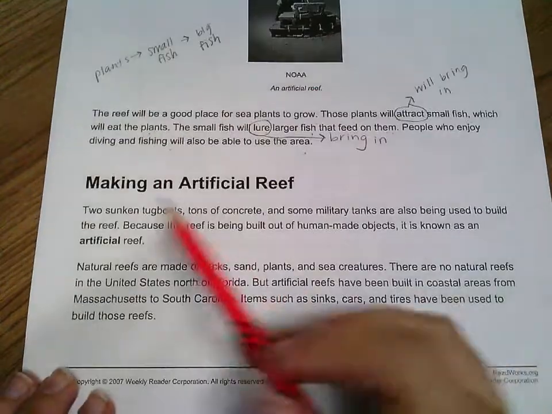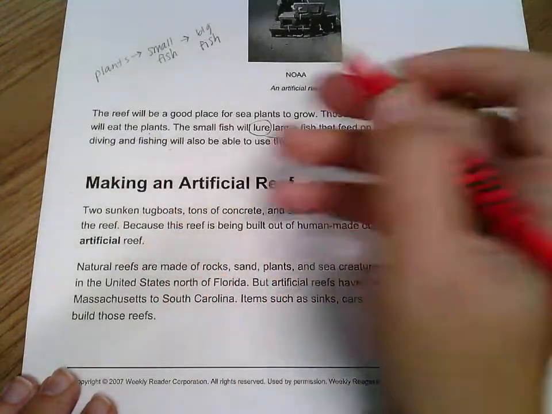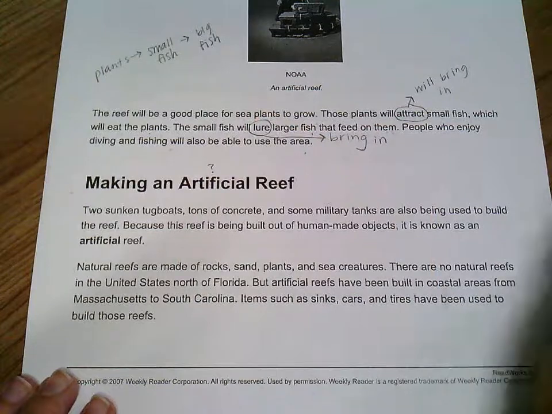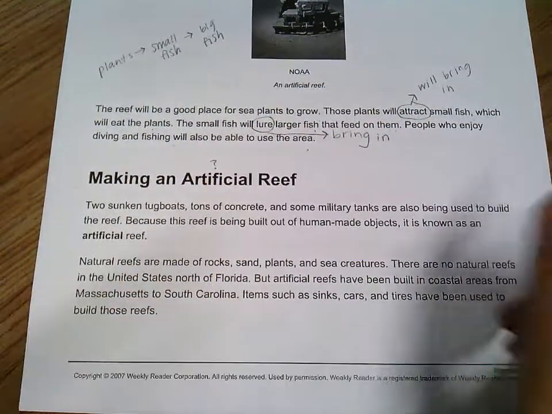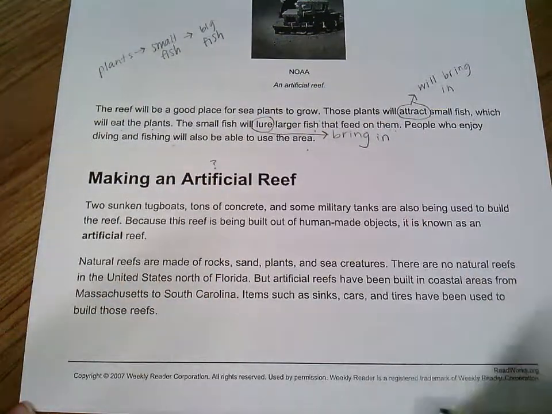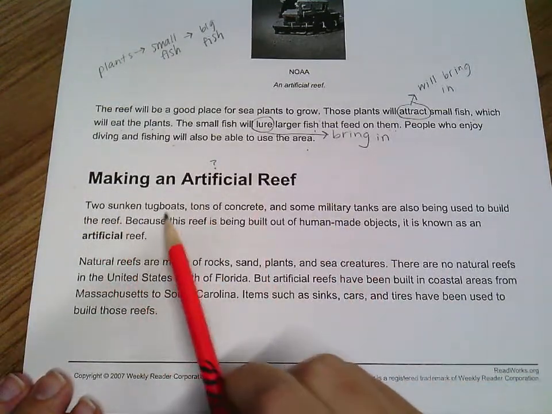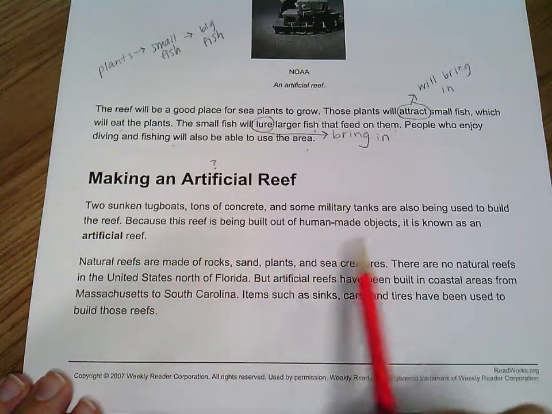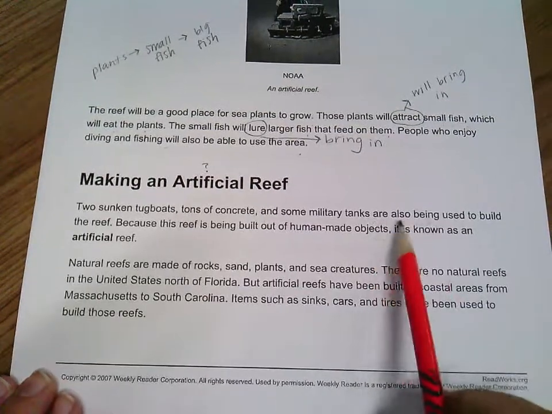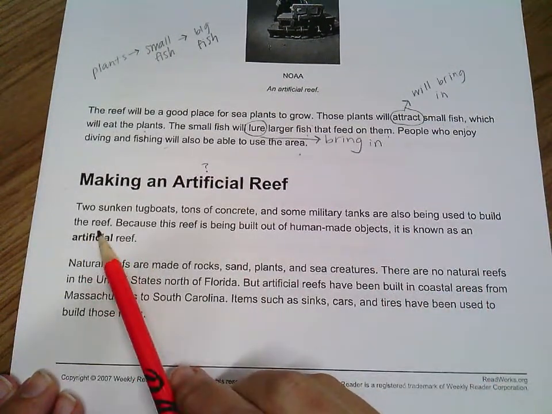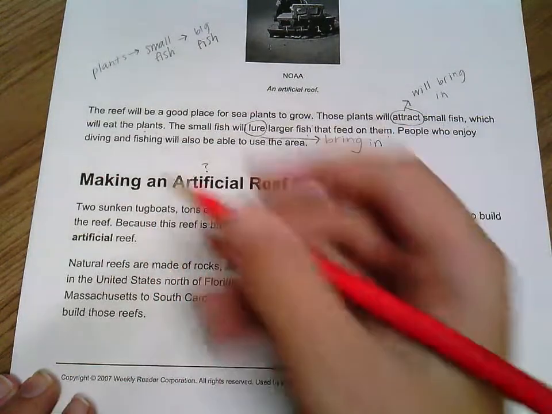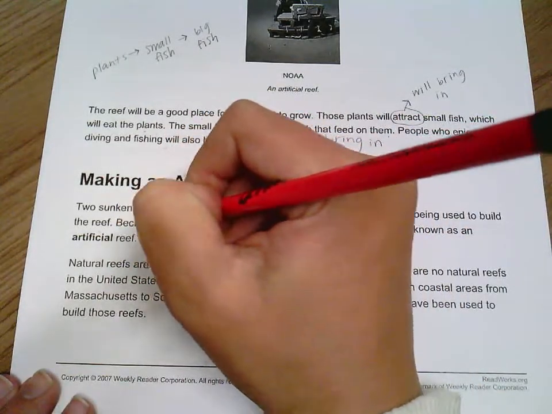Cool. Making an artificial reef. I'm not 100% sure what artificial means, so I'm going to put a little question mark there, and hopefully I figure it out after reading this, and then if I don't, I'll have to look it up. Two sunken tugboats, tons of concrete, and some military tanks are also being used to build the reef. Tugboats must be a kind of boat, so I'll underline boat.